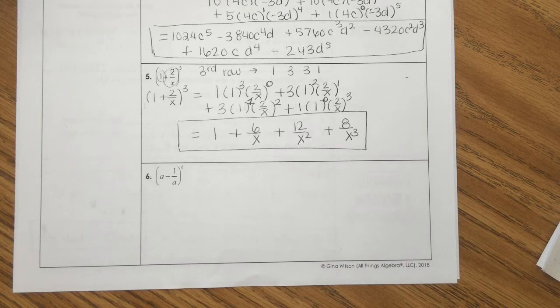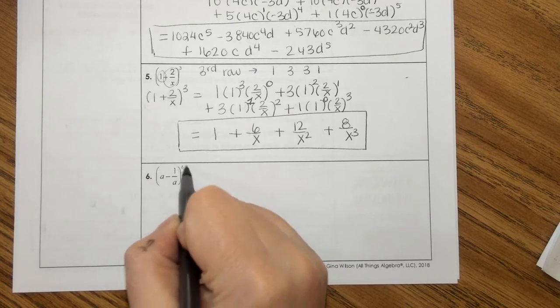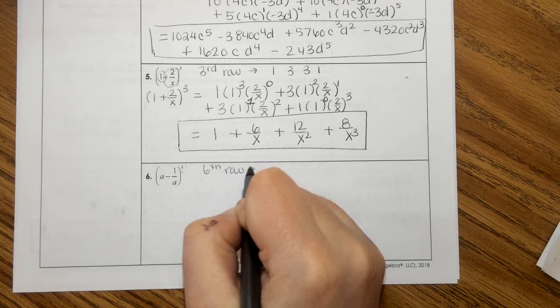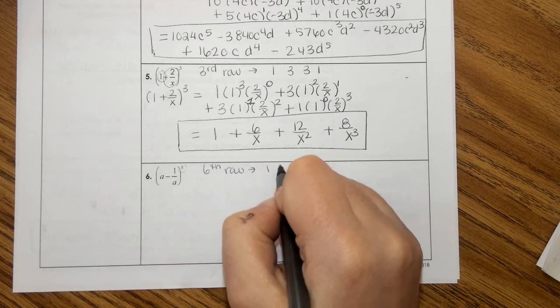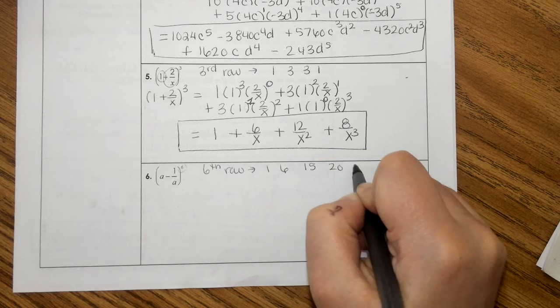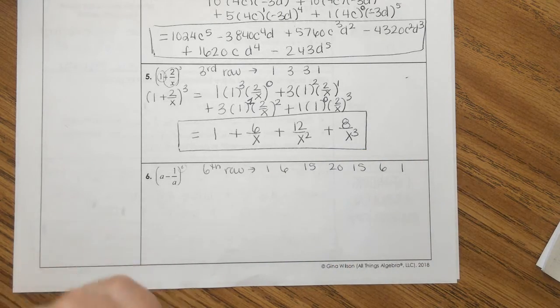On number 6, we have the quantity a minus 1 over a all raised to the 6th power. That 6 is telling us we need the coefficients from Pascal's triangle in the 6th row. And the 6th row is 1, 6, 15, 20, 15, 6, 1.